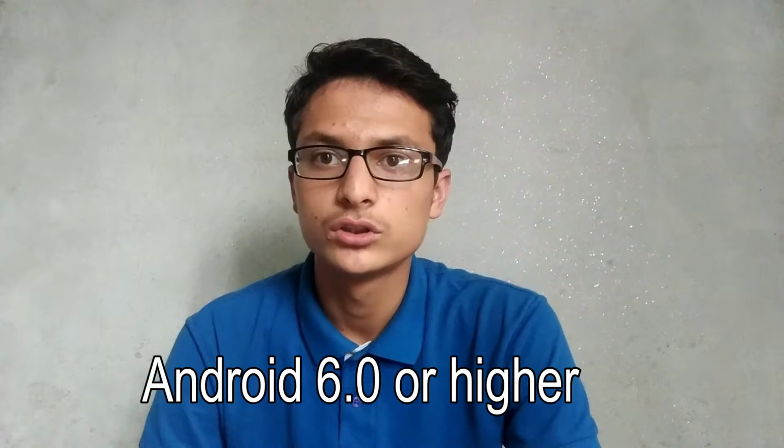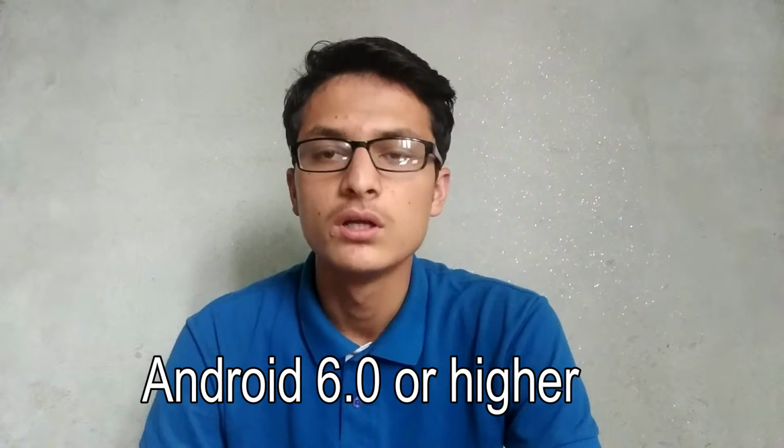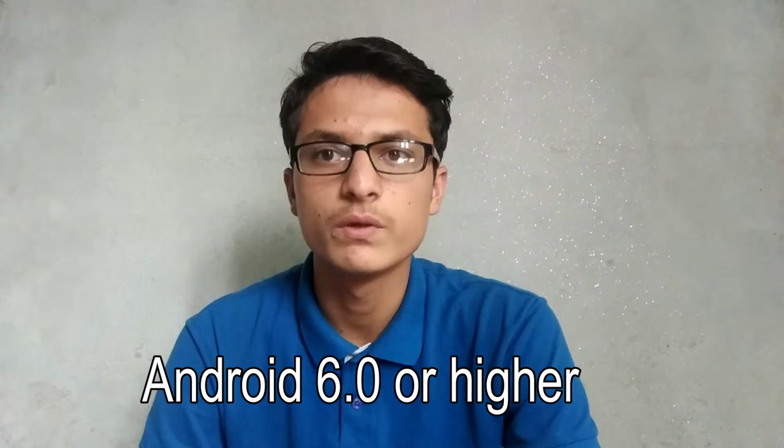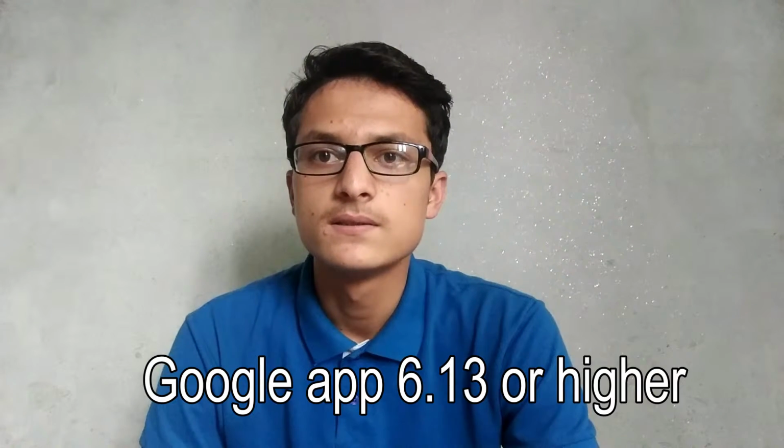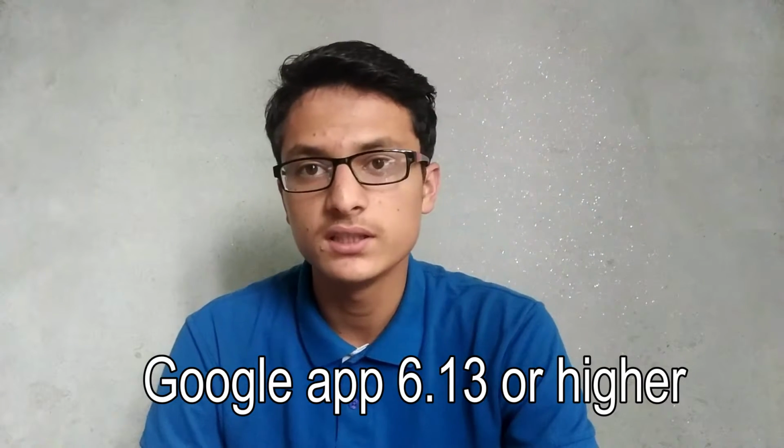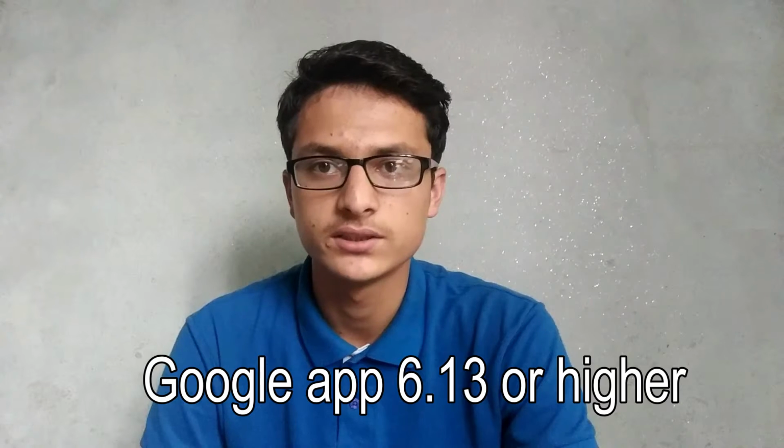Now, what do you need for installing or using Google Assistant on your Android device? The first thing is your Android device should be version 6.0 or higher. That is, your Android device should be Marshmallow or higher. The second thing is your Google app version should be 6.13 or higher.